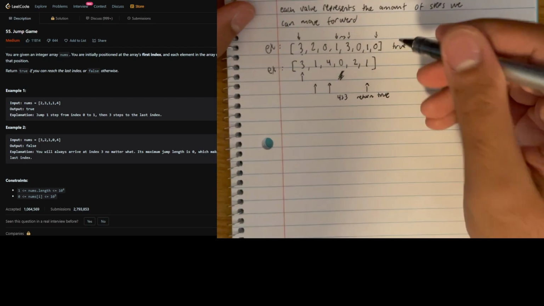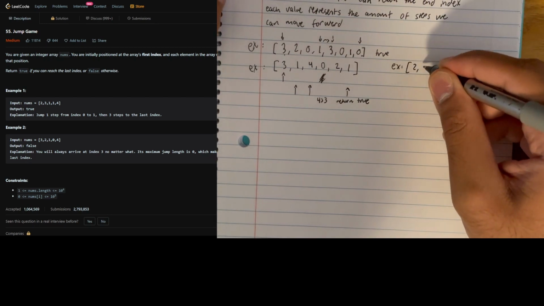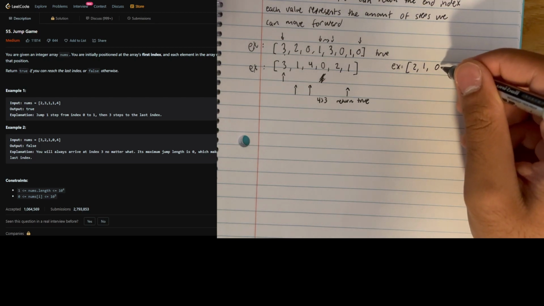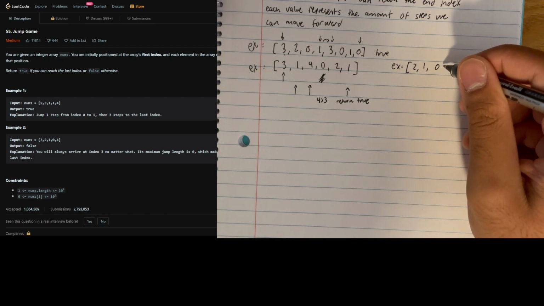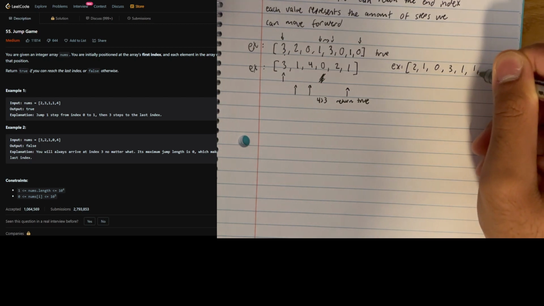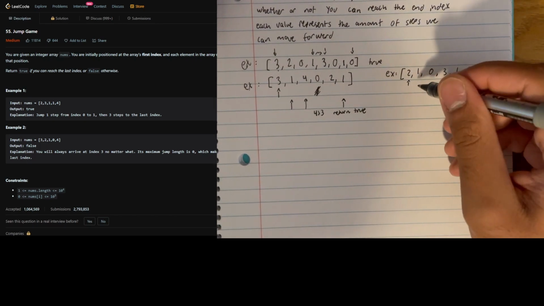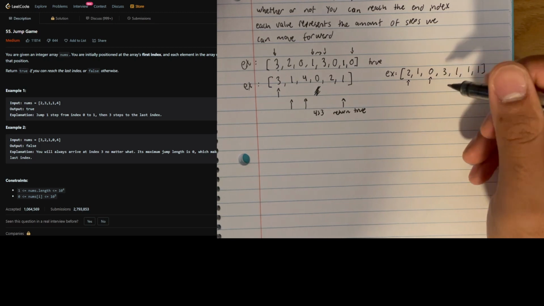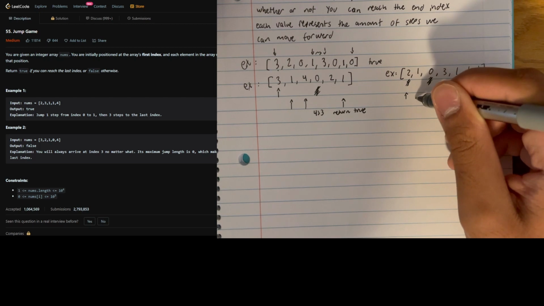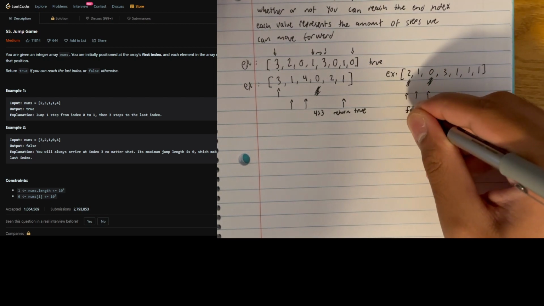And let's give one more. Here we start at 2, and if we went to index 0, we get false. Okay, that doesn't quite work. Let's start at 2, and if we go to 1, then we'll again go to 0, and it'll still be false. So this one will be false.